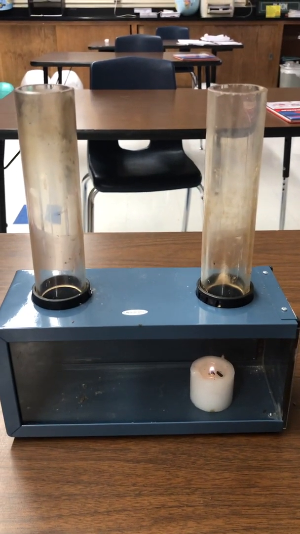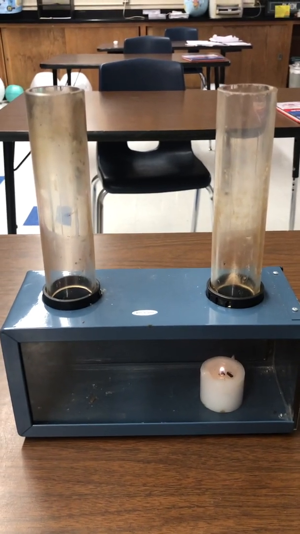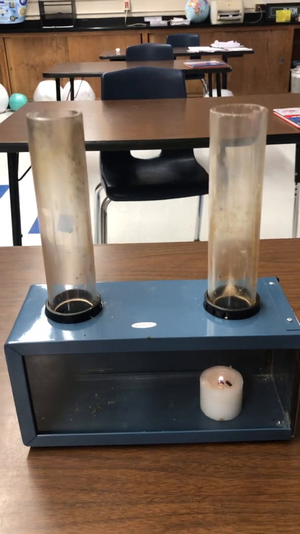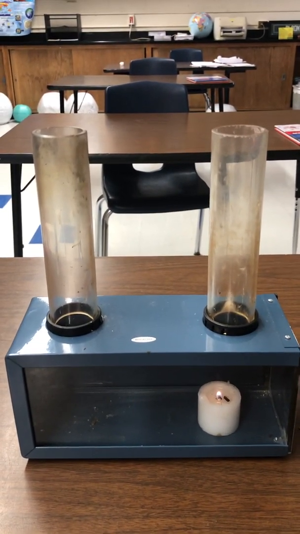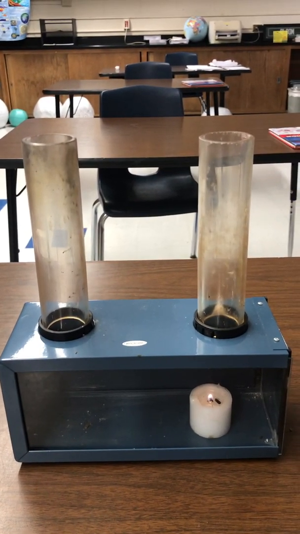Hey boys and girls, so what I have here in front of me is called a convection box. Maybe you've heard the word convection current before. They're going to be responsible for the wind that we experience. So this convection box is going to show us how hot air rises and cold air falls.